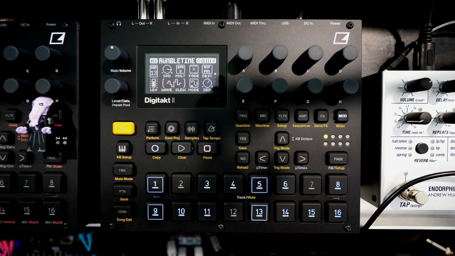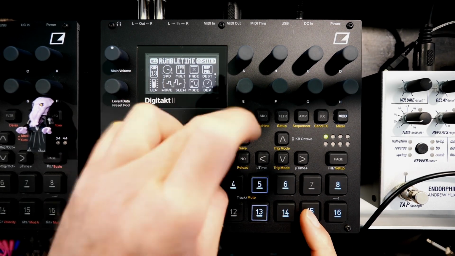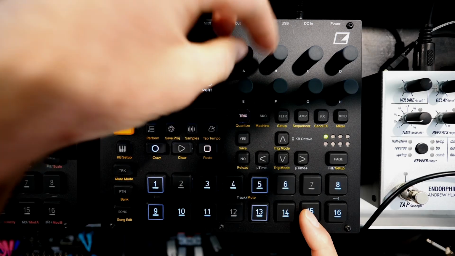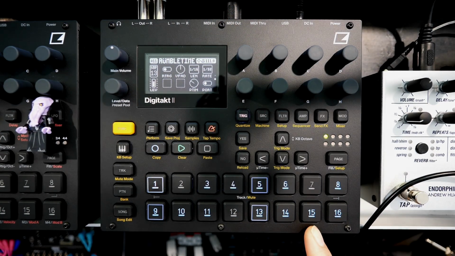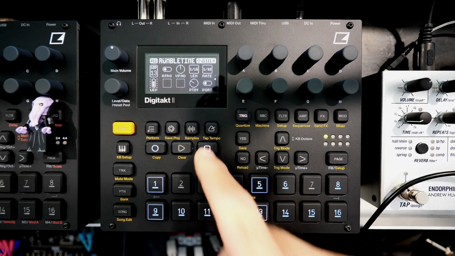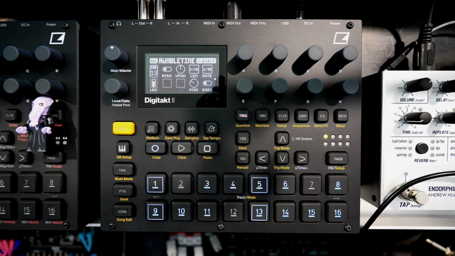So this is fun. Hold, trig, yes, re-trig. Okay, so just listen to that. So we'll just hit this one, we'll just do a little, that's good. Okay, that's working. So that's cool.